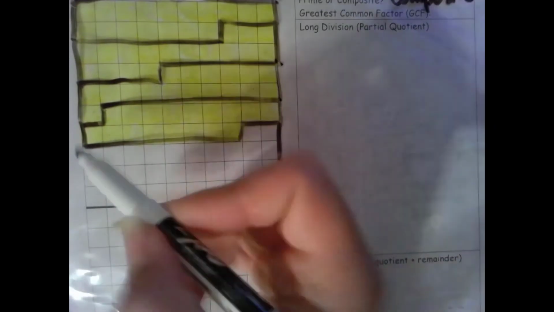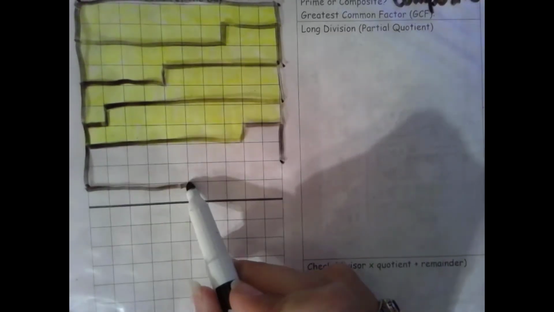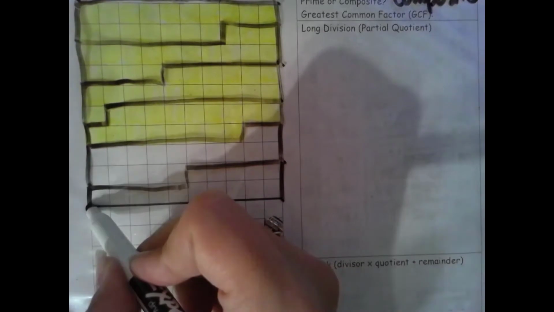So you can count, you can also use decomposition. 2 plus 10 is 12, plus 5 is 17. 5 plus 10 is 15, plus 2 is 17.